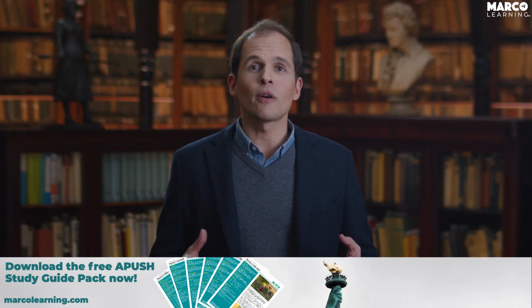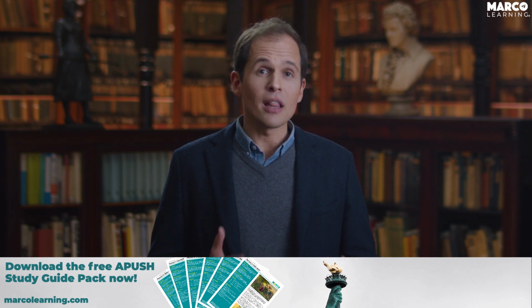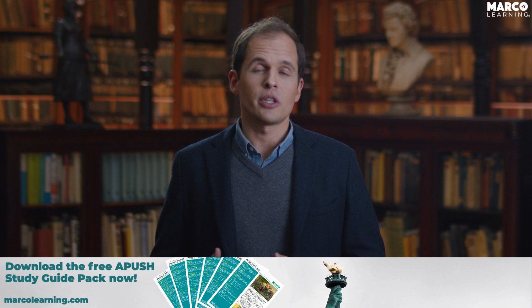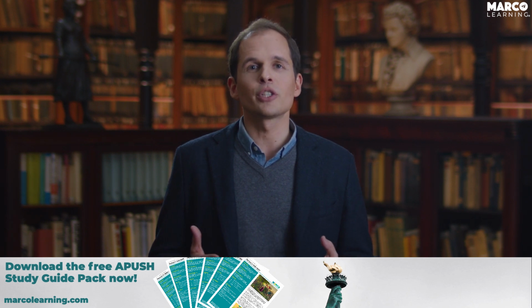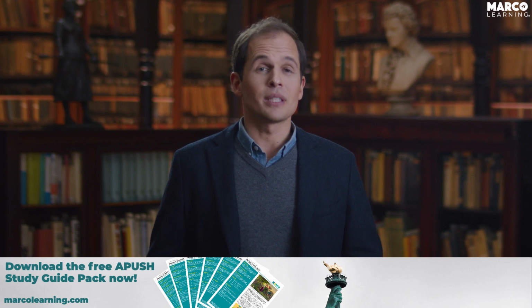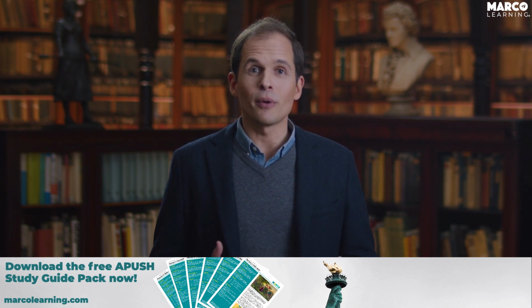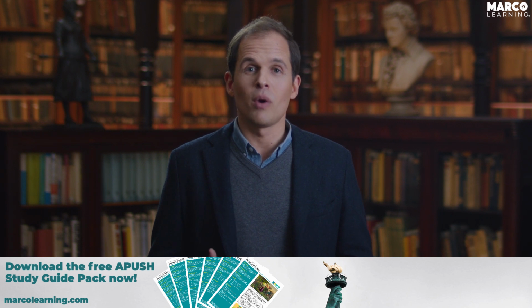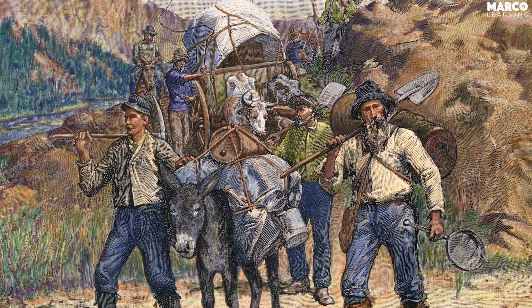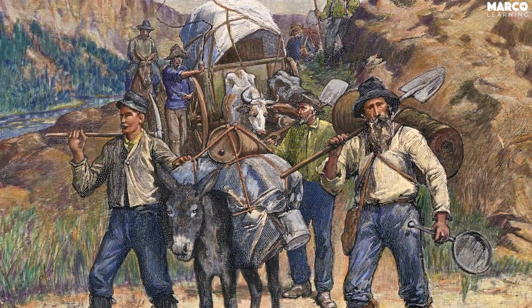The push to the Pacific Ocean was driven by a number of factors, but the 2 I want you to keep in mind are the California Gold Rush and religious persecution. Let's start with the California Gold Rush. In the 1840s and 50s, there was a rumor going around that there was a lot of gold to be had in California. So 300,000 people flooded into California all at once. A lot of this happened in 1849, and that's where we get the expression 49ers, even the San Francisco 49ers.